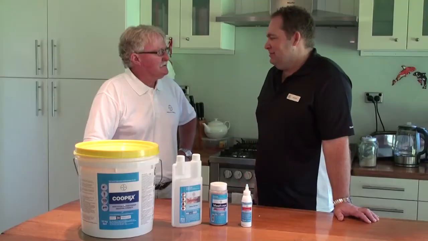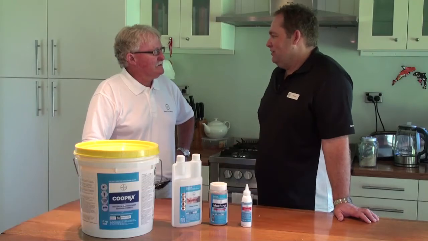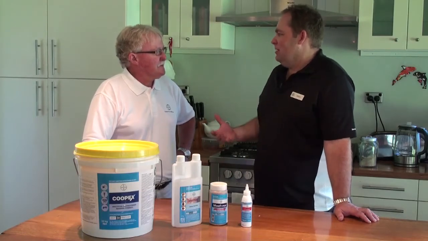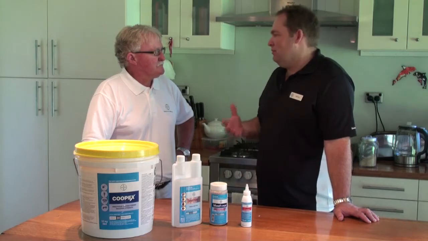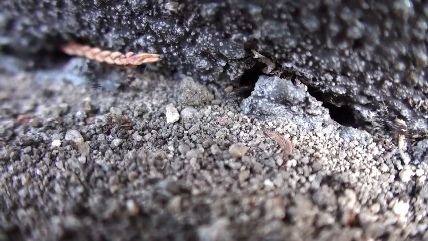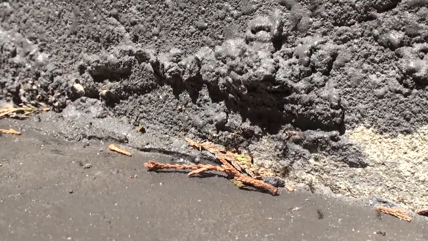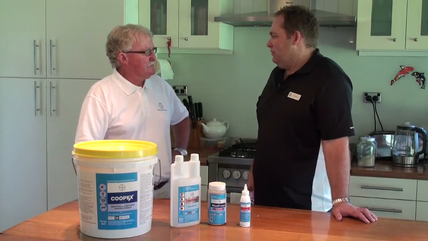Probably the first thing we need to do is determine the extent of the problem and where the ants are. Why have we been called here in the first place? What's the problem that the homeowner wants us to deal with? So let's have a look around. We try and find out where the ants are coming from, where they're going to, potentially what they're feeding on. Try and get an idea of the overall extent of the problem, what we're trying to deal with.